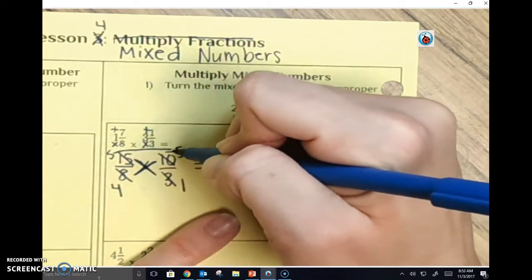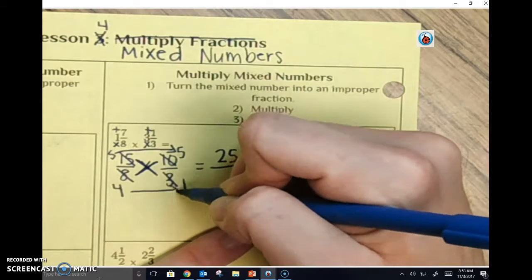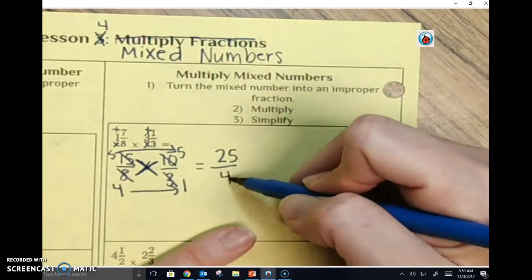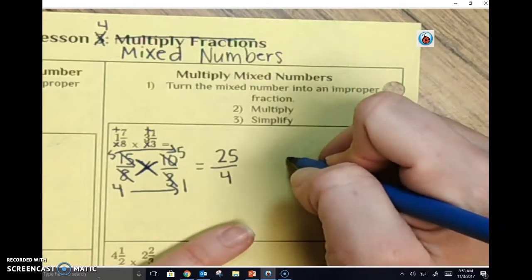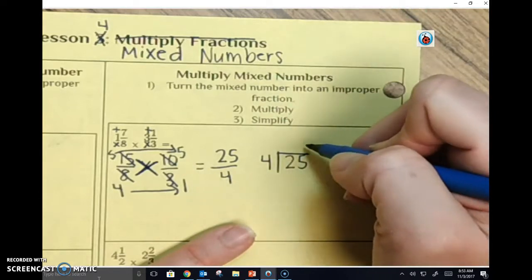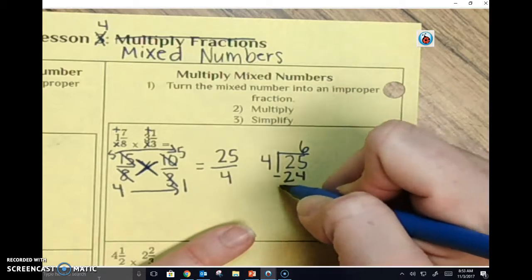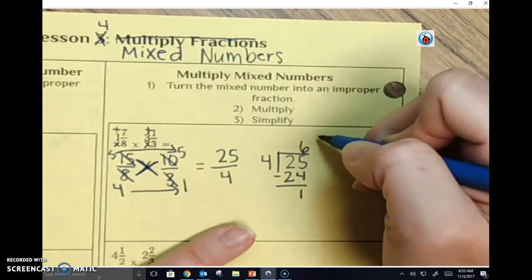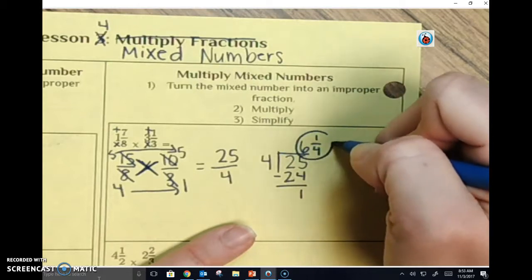So we're left with 5 times 5 on the top, which is 25. On the bottom, we have 4 times 1, which is 4. 25 is larger than 4, so that is an improper fraction, and we're going to have to divide. 25 divided by 4. 4 goes into 25 6 times, because that is 24. We have leftovers of 1, so 6 and 1/4.